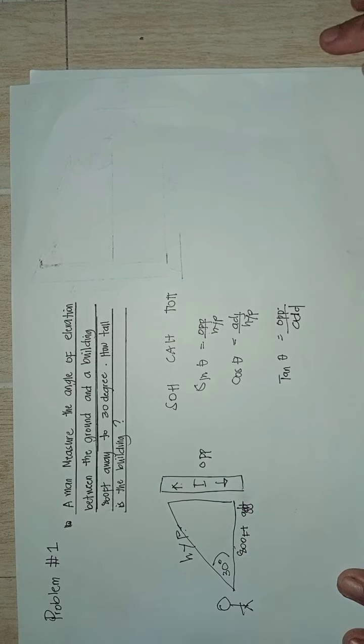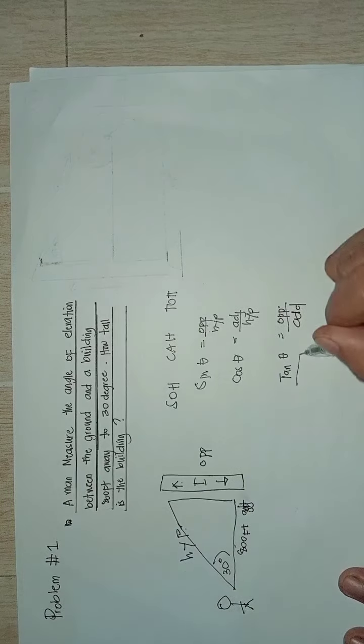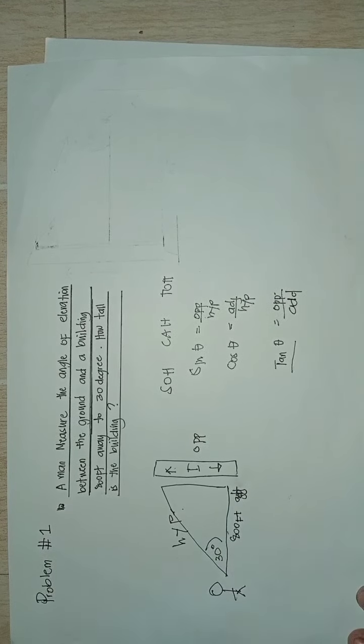So the formula that we're going to use is tangent, to find the height of the building.